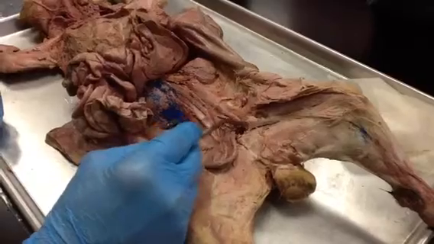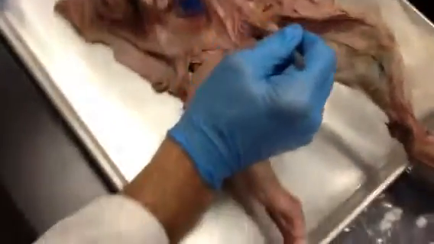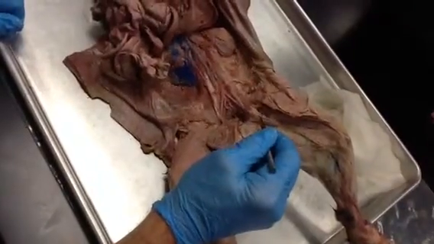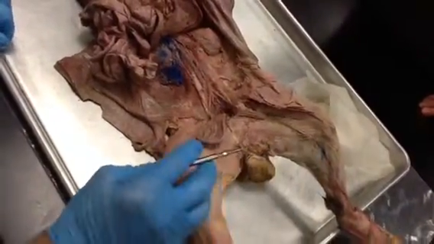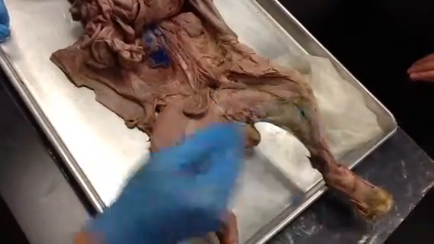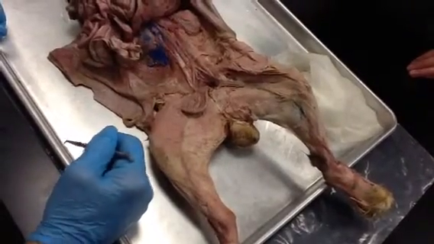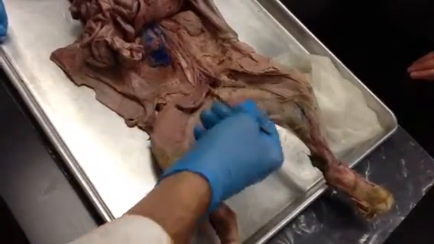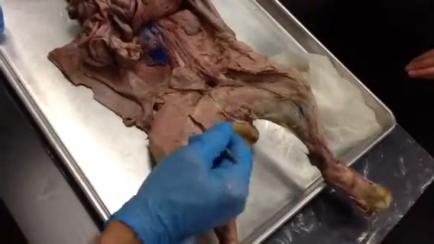As it continues on, it becomes my external iliac artery here, and then as it continues toward the back or hollow of the knee, it becomes my popliteal artery, femoral popliteal, just like we observed in the model. These didn't stain very well as we continued down the hind leg.